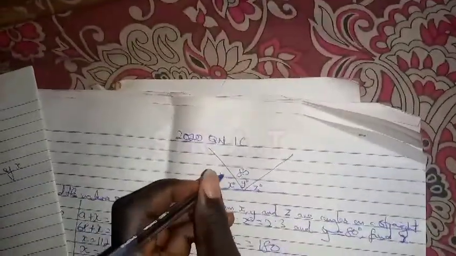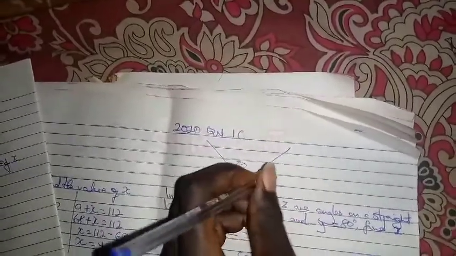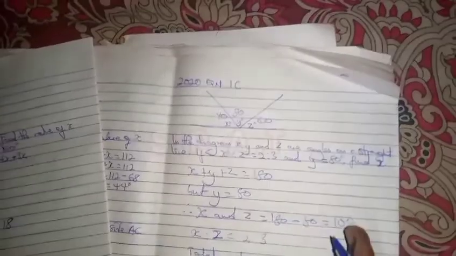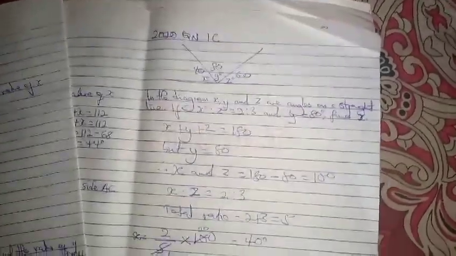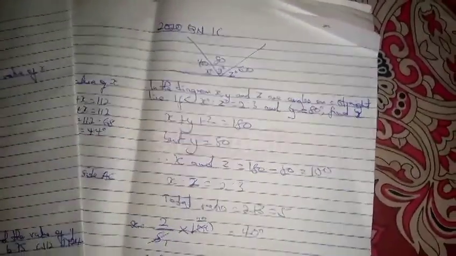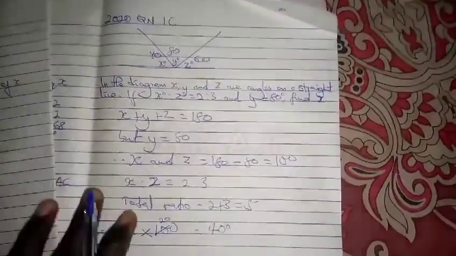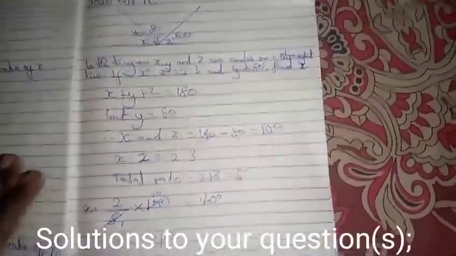And therefore the 60 will go for our z. So we had this 40, and then you had this 60. If you were asked to find z, you are getting 60 because the total is 100. We have x as 40, therefore our z will be equal to 60. So this is how this question was to be solved to get your full marks.